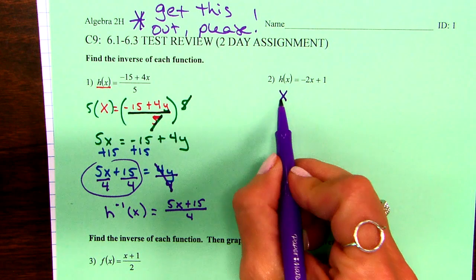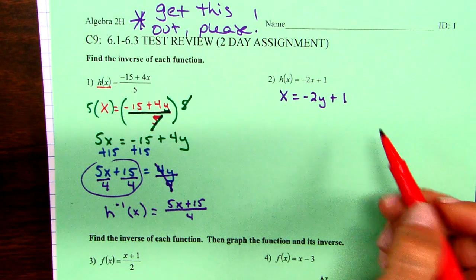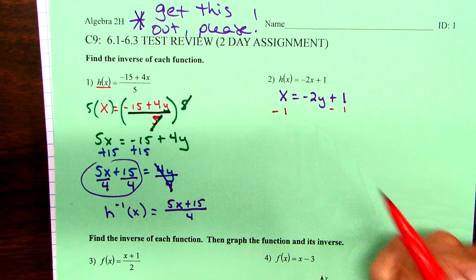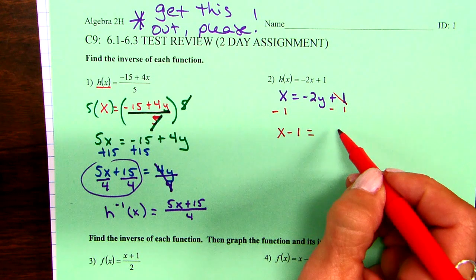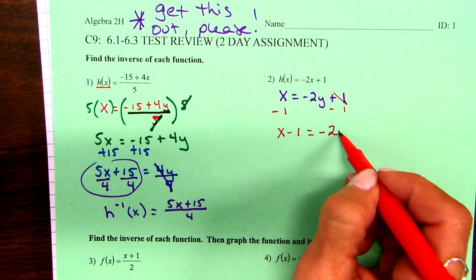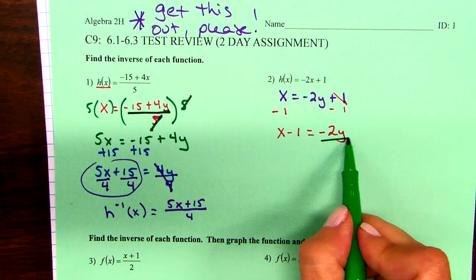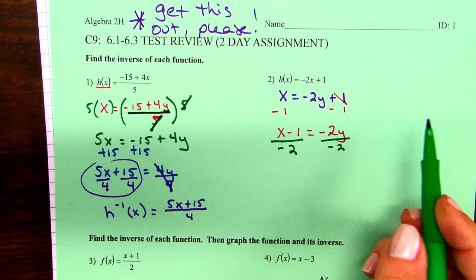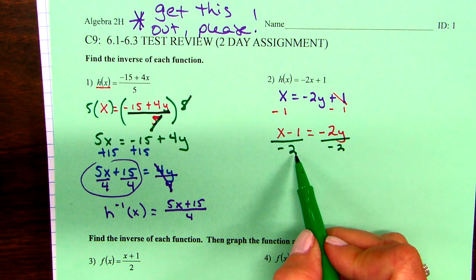Switch x and y, solve for y. So get y by itself, I'm going to subtract 1. That gives me x minus 1 equals negative 2y. And then divide everybody by negative 2. Again, if you do it as one big one like this, you have to decide, can I leave it like that, or do I have to separate it? And we don't leave negatives in our denominator, okay?